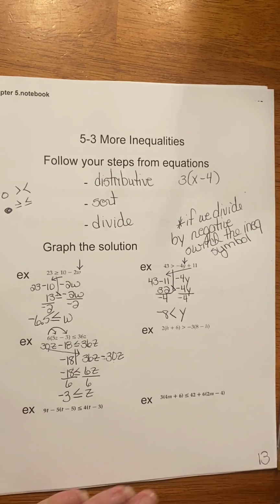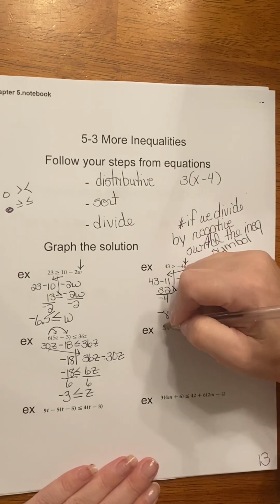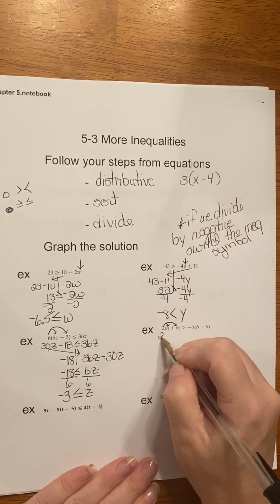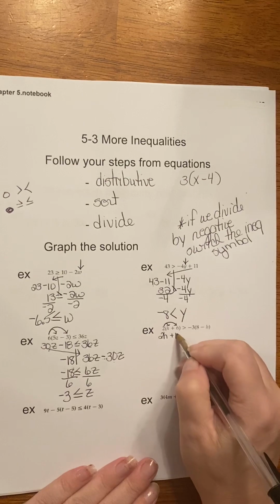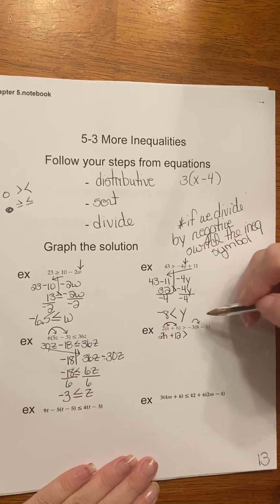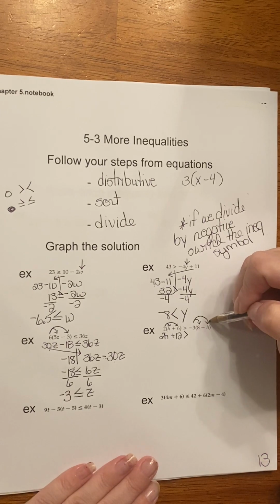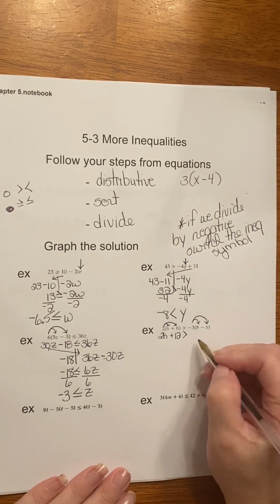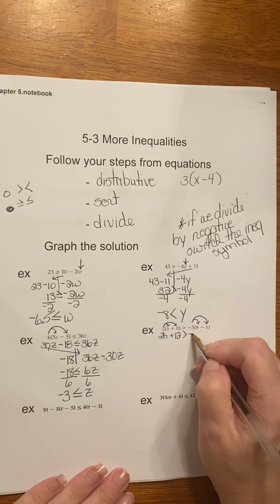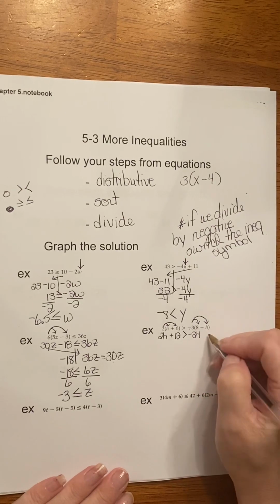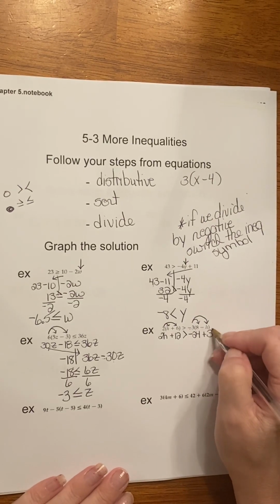Okay, so 2 times h and 2 times 6 is going to give us 2h plus 12. Bring our inequality symbol down. Negative 3 times h and negative 3 times negative 8. So negative 3h, and a negative times a negative is a positive 24.